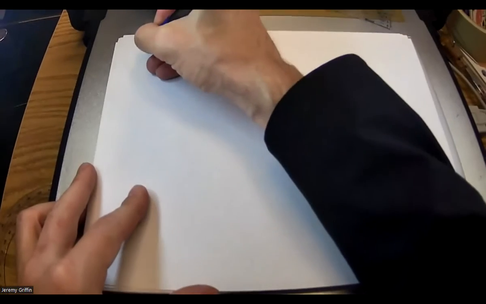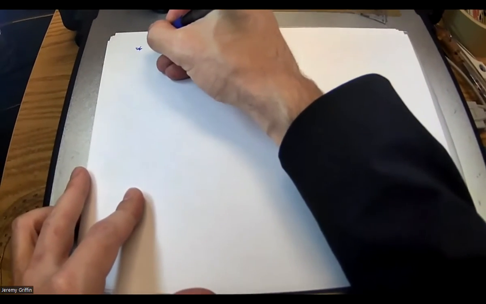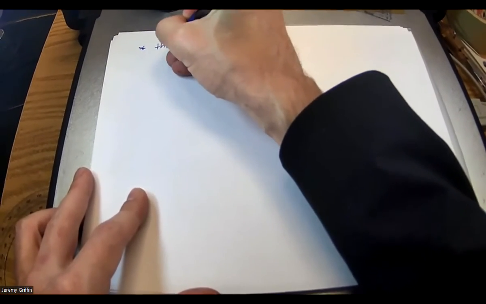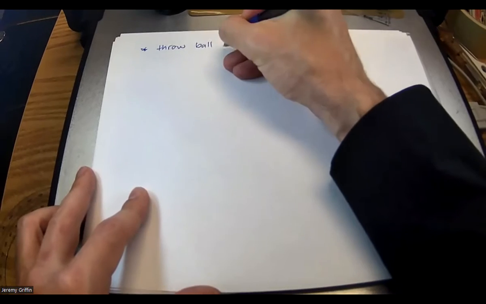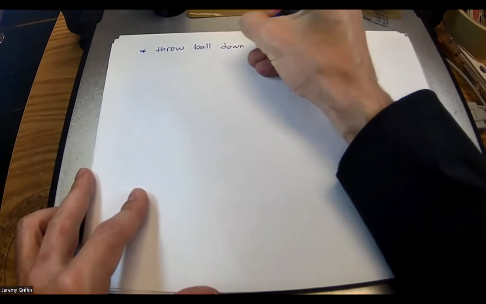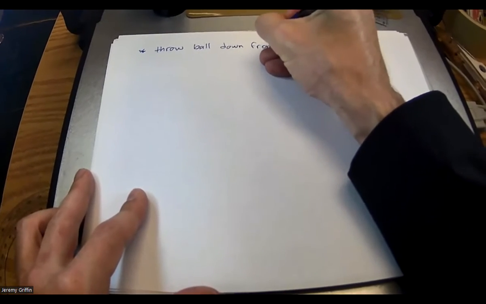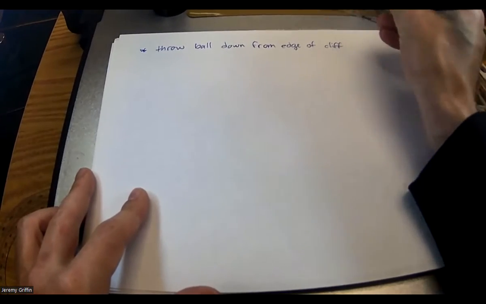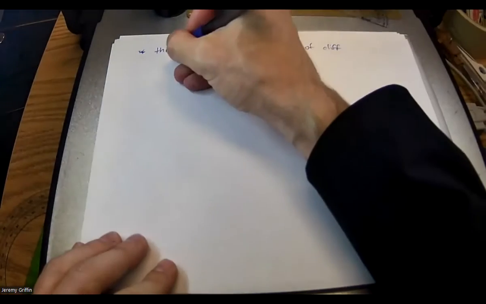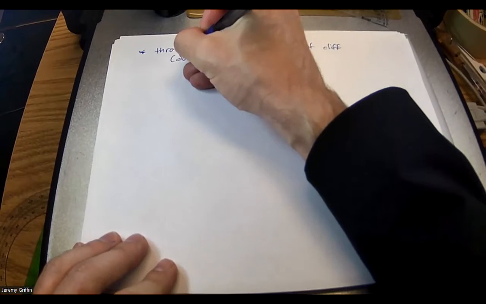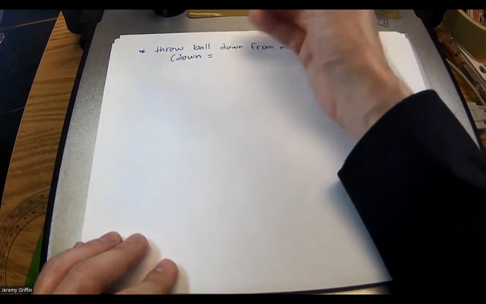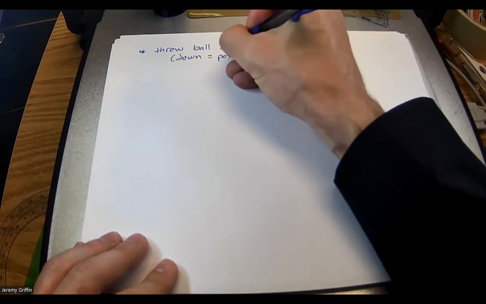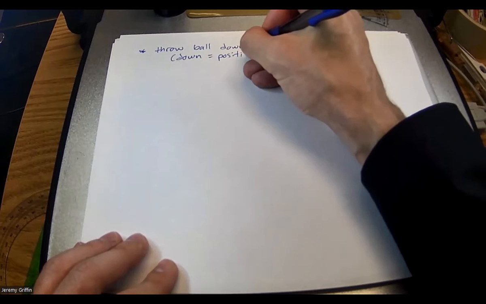So for this cliff example, let's say you throw a ball down from the edge of a cliff. And let's define down as the positive direction, just like we did for the last couple of examples. So this is our own definition. Down is the positive direction.